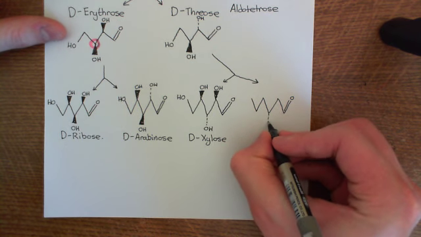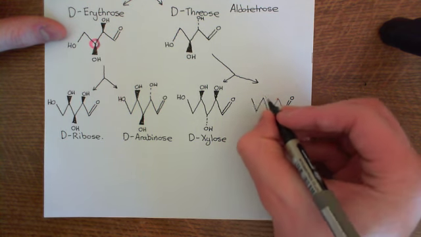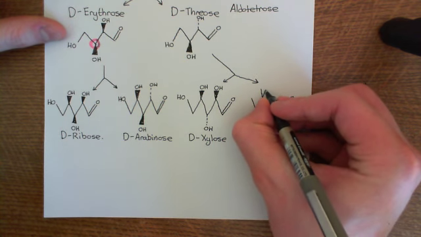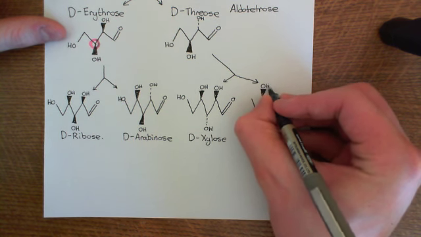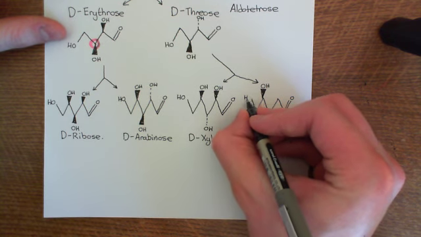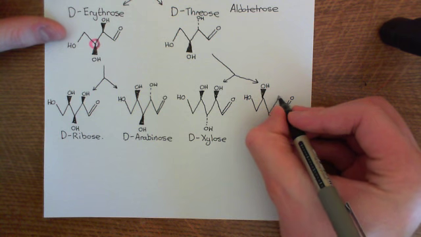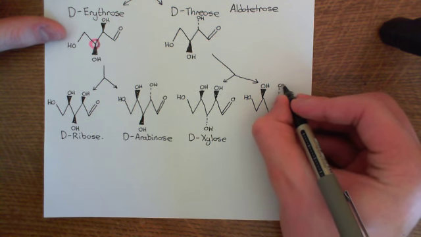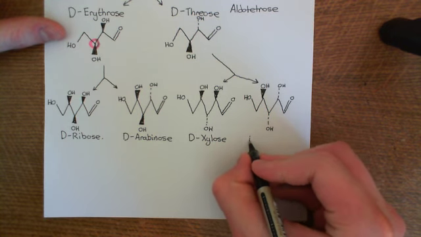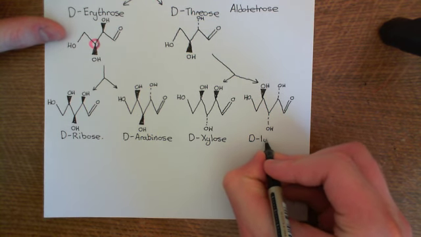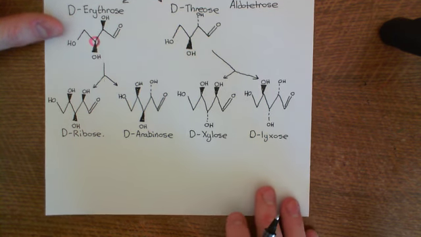Okay, and of course it's based on D-threose, so this alcohol group goes away from us into the page, and the alcohol group off this penultimate carbon must come out of the page towards us because of course we're based on D-glyceraldehyde. And then we've got our alcohol group there. So in this case, the alcohol group in this new carbon is going to go away from us, into the page, and this is what's known as D-lyxose. Okay, so D-lyxose.